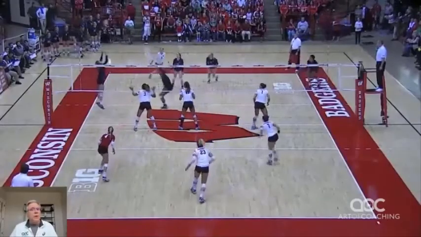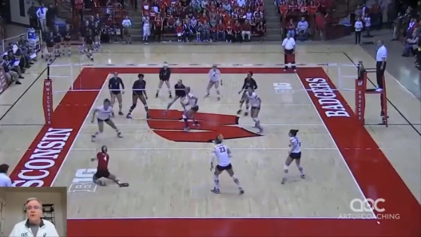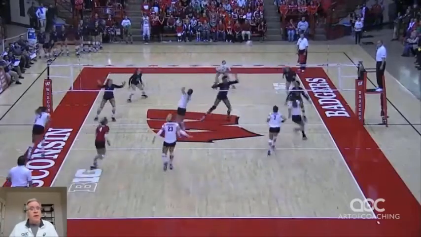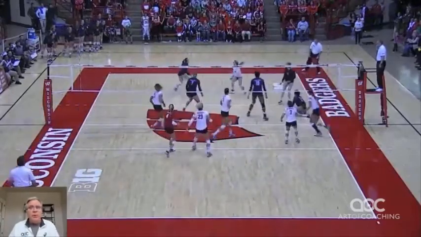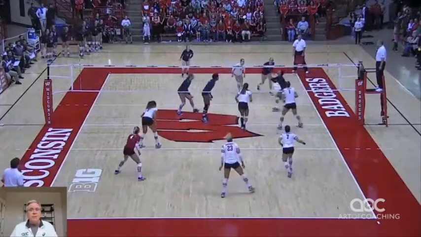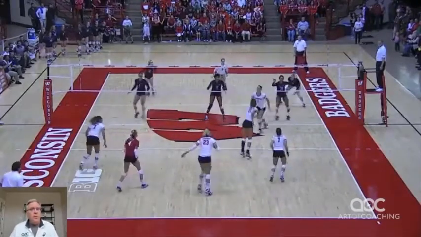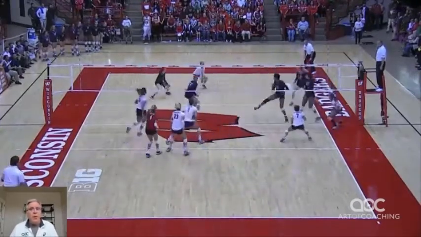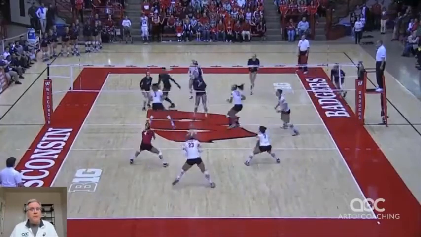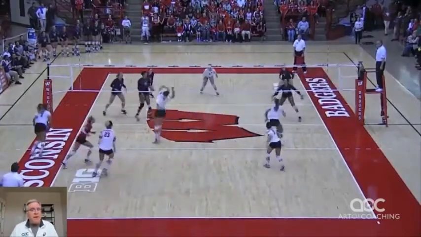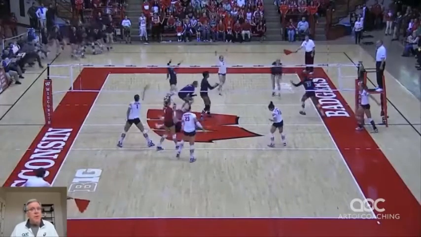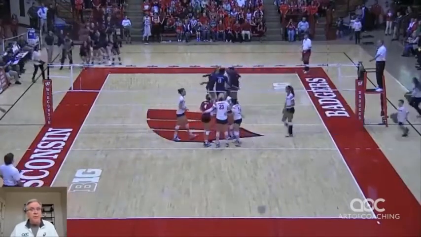We're going to look at Lauren Carlini, former All-American setter at the University of Wisconsin and current setter for our USA Women's National Team. And we're going to focus on two aspects of Lauren's play. One, her footwork coming out of serve receive, and then the posture that she gets herself into as she awaits the pass coming to her.